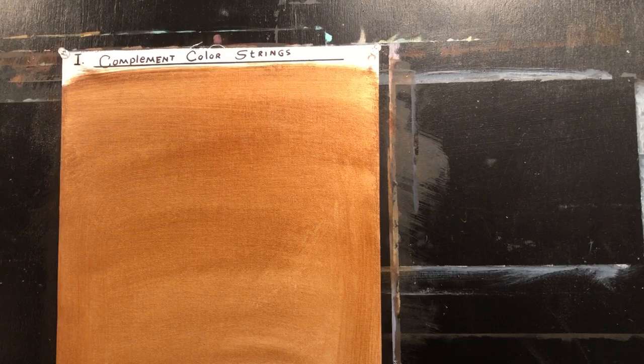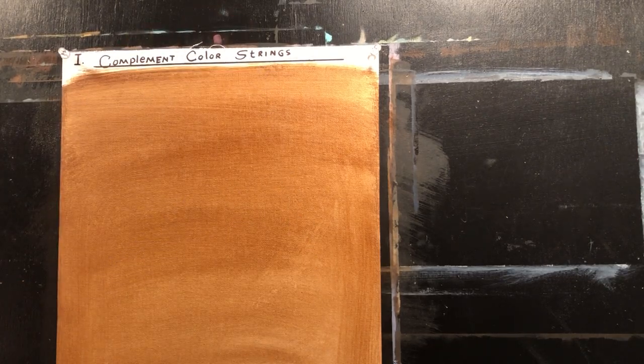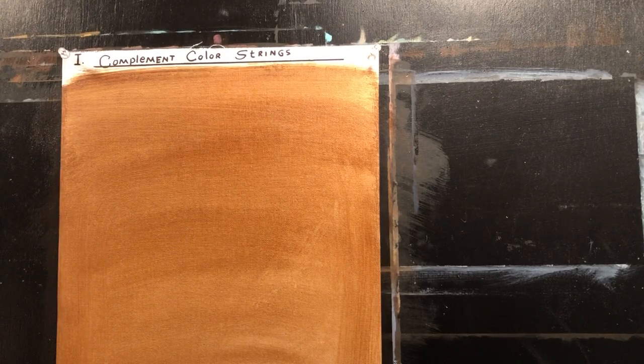Now, this time for mixing on this vertical surface, instead of using the palette knife, which in this situation is kind of awkward, I'm going to use my brush. As you'll see, the first thing we're going to do is put some lemon yellow on one side. A tube of lemon yellow here.